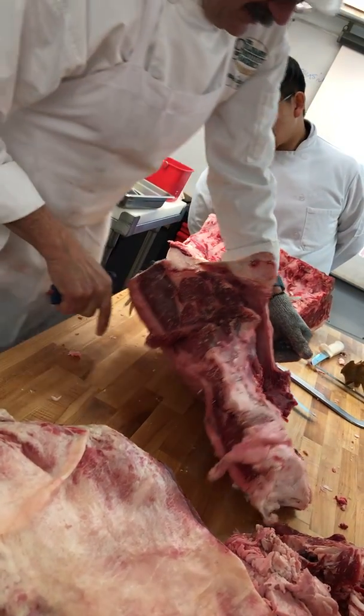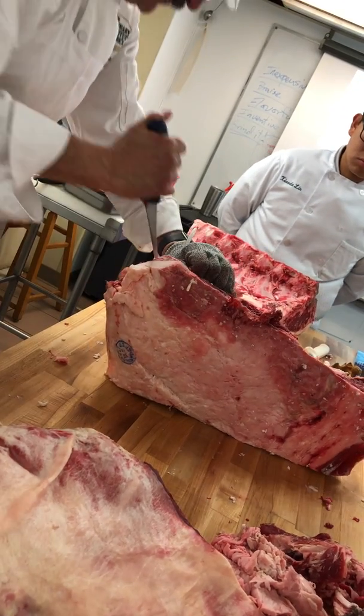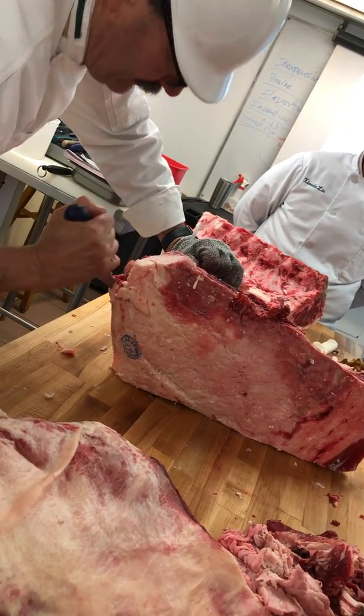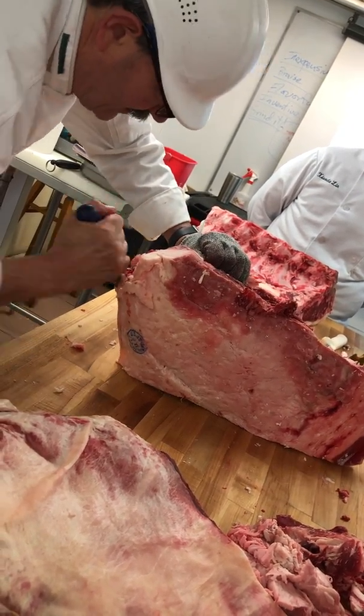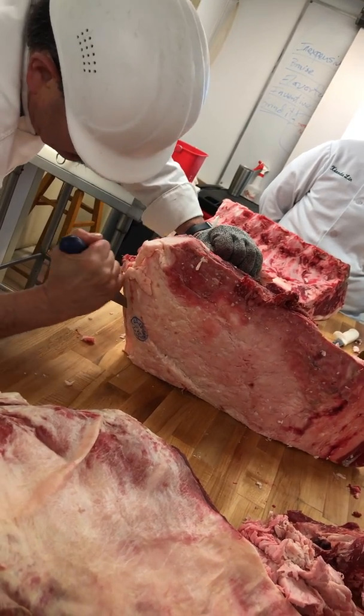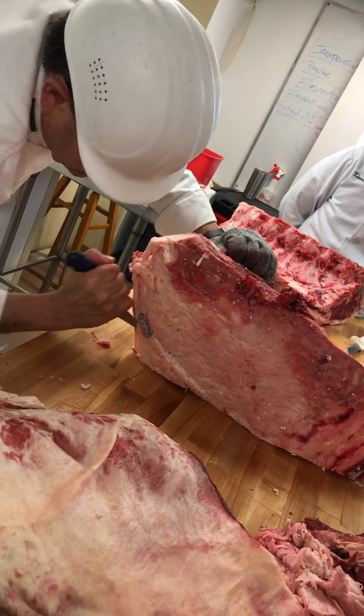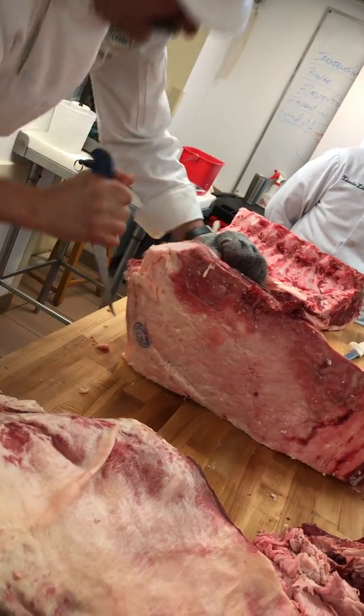The sirloin is also popular in retail. They sell it as large sirloin steaks in the supermarket.